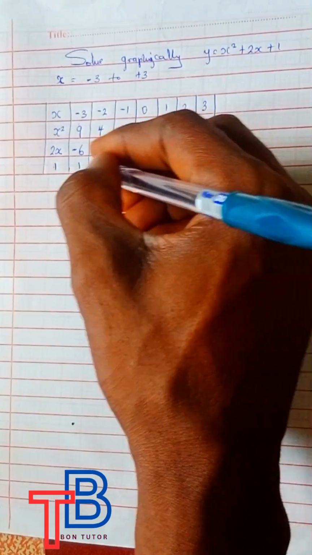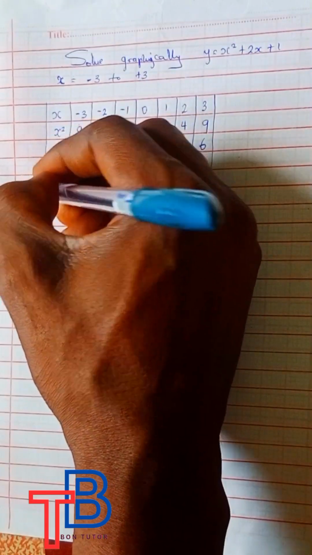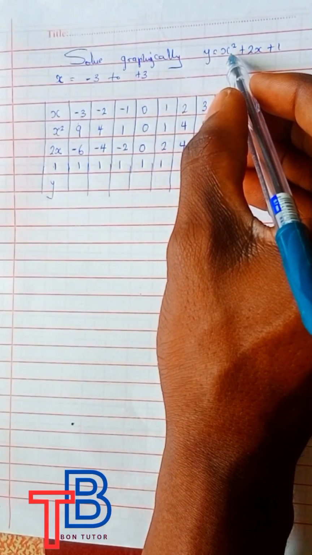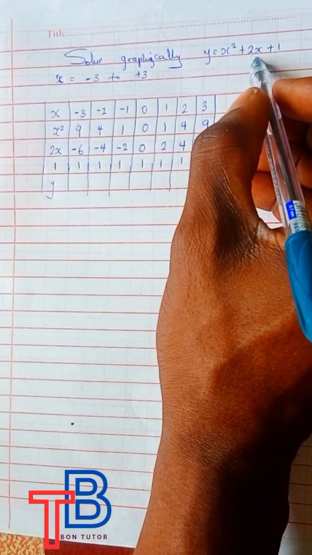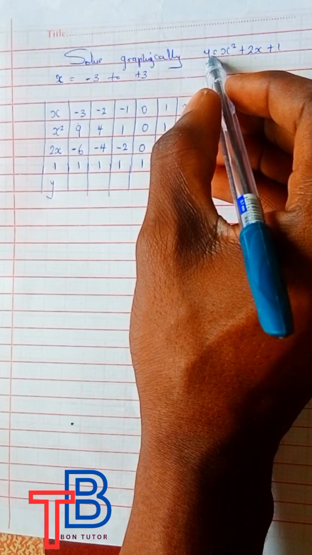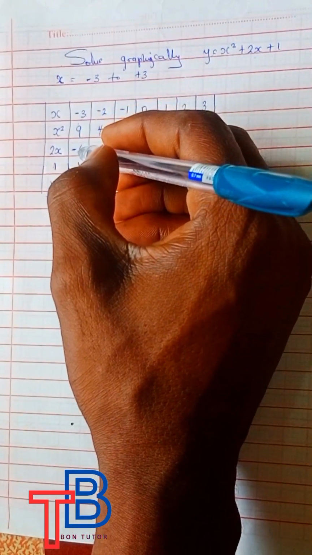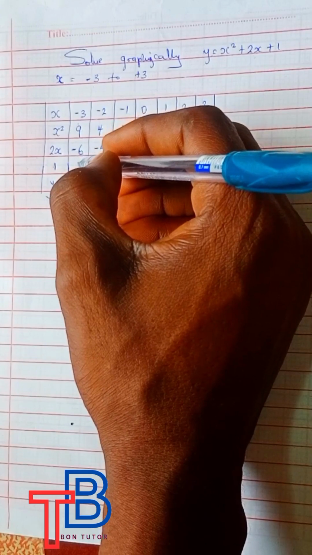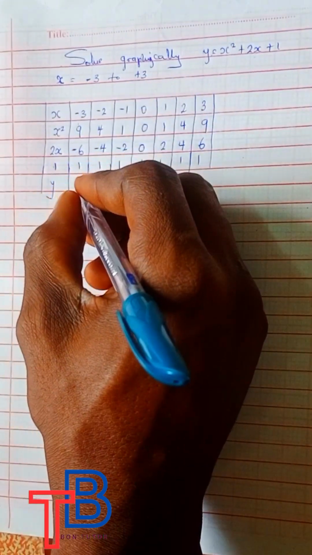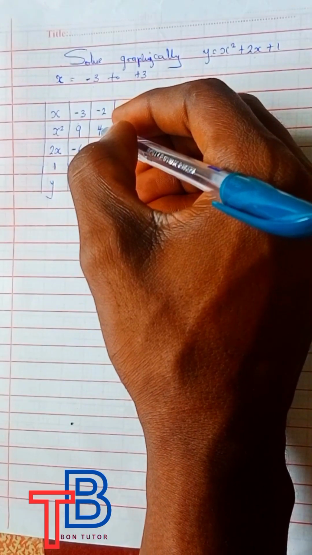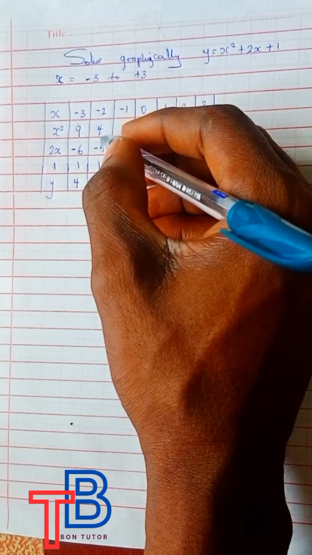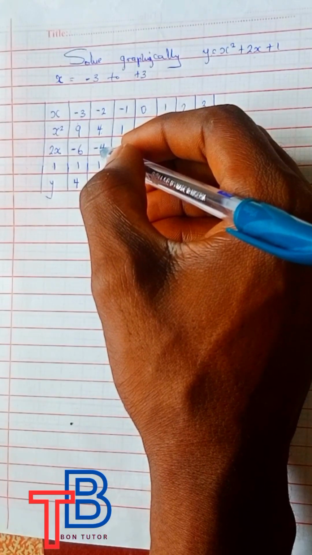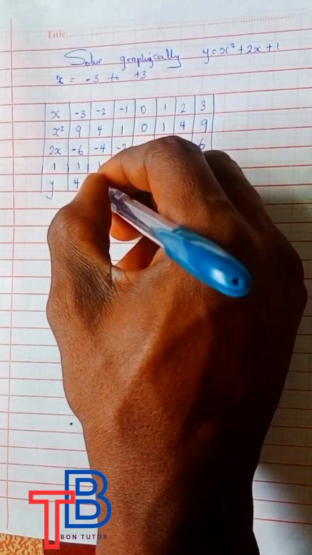Extend the line, and you know we are looking for the value of y now. If you check the equation, the value of your x squared was added to the value of your 2x and also to 1 to get your y. Which means you will say 9 plus -6, which will give us 9 minus 6, and that will give us 3, plus 1, and you have that to be 4. You do the same thing here. You have your x squared to be 4. So that's 4 plus -4, which is 4 minus 4, which is 0. And you have 0 plus 1, which is 1.